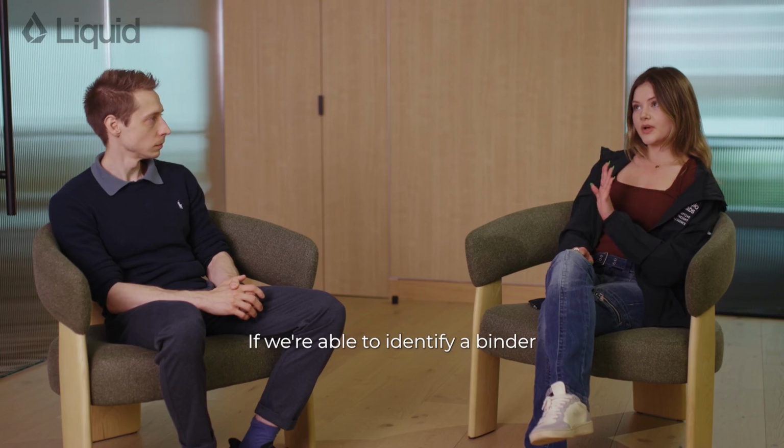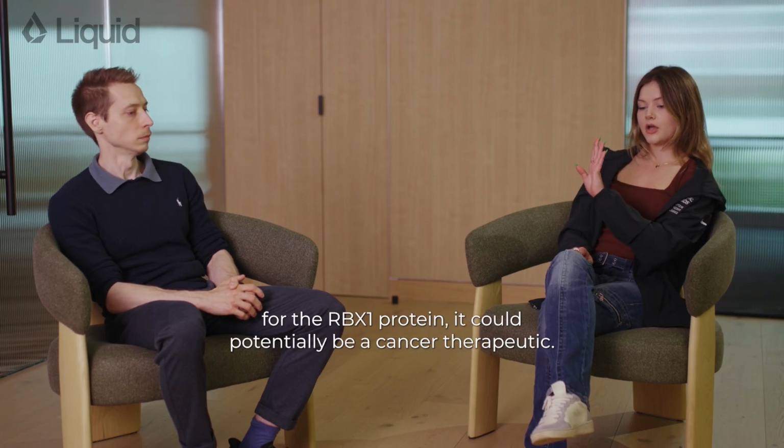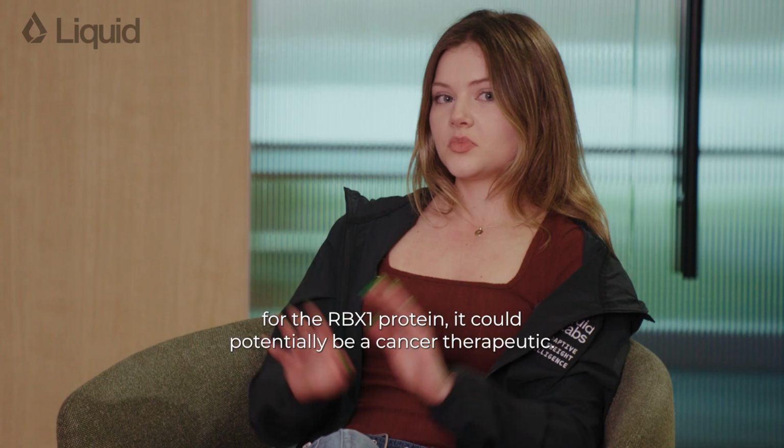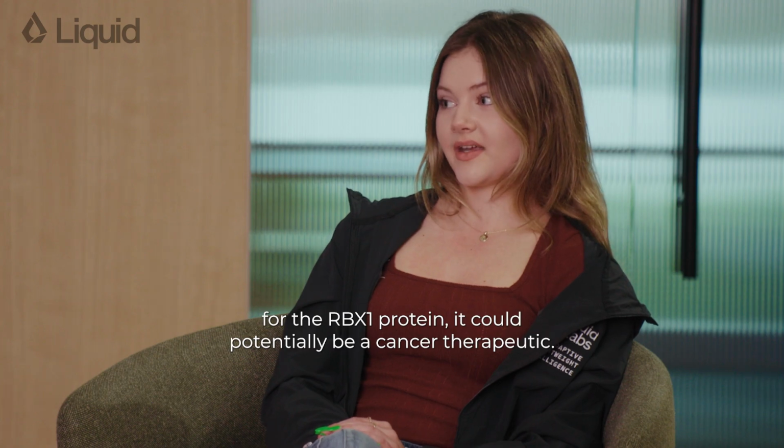If we're able to identify a binder for the RBX1 protein, it could potentially be a cancer therapeutic.